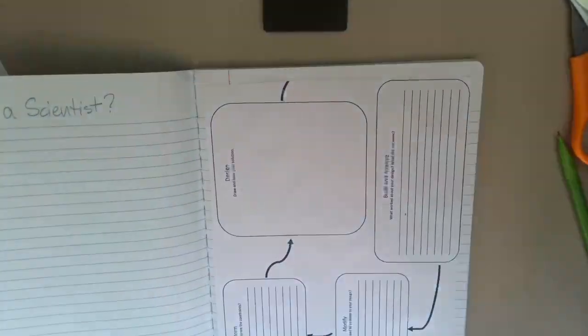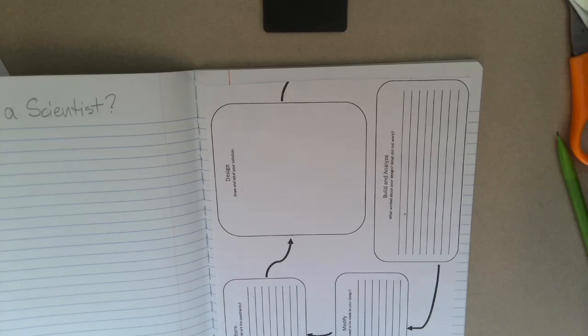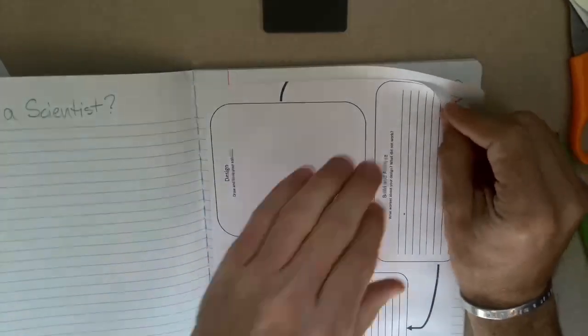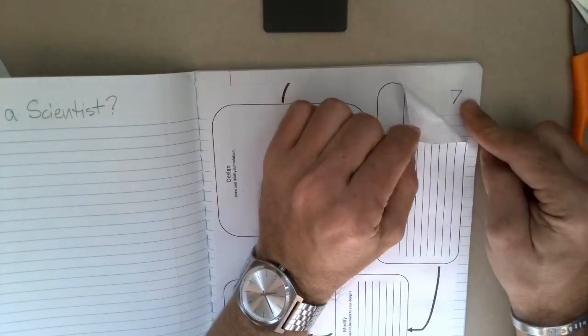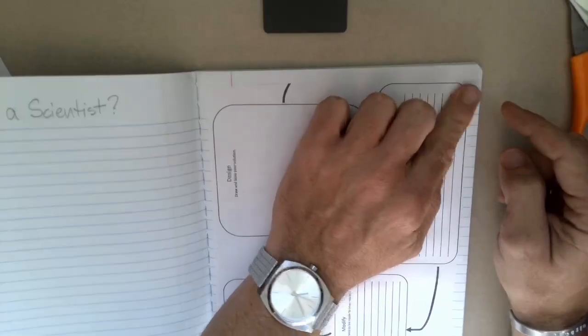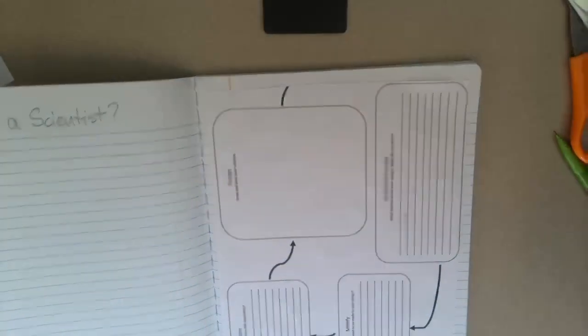Now this one is a little bit of an exception because this page is so big. To glue it in, you'll notice we covered up our page number. That is quite all right. Just remember it's page 7 for our table of contents.